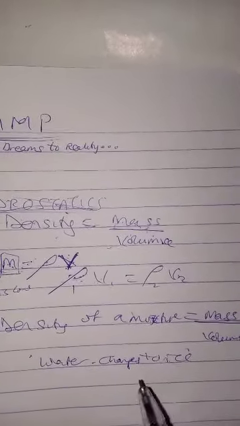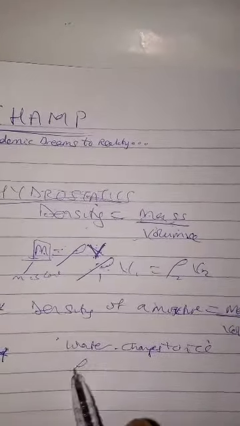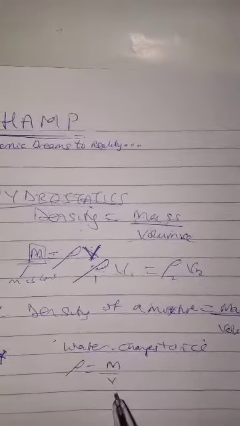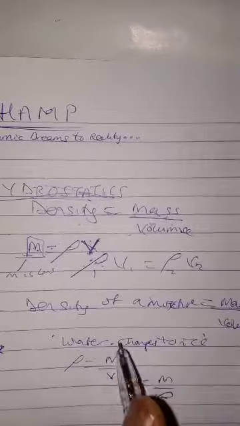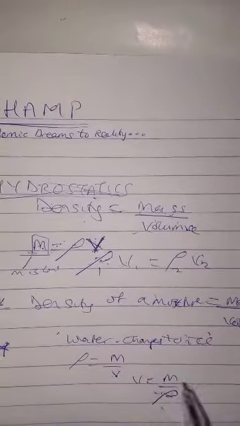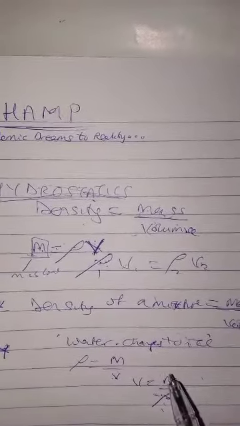If they say water is changed to ice, what's the formula for density? Density is equal to mass over volume. Then if I ask you for the change in volume, volume is mass over density. So you get the volume of water, you get the volume of ice, then you subtract. Let's take some questions on that now.